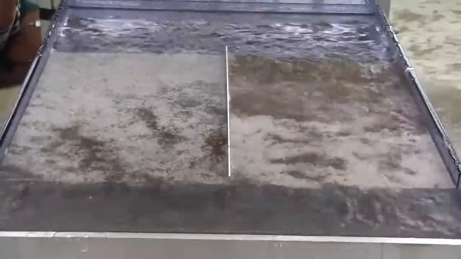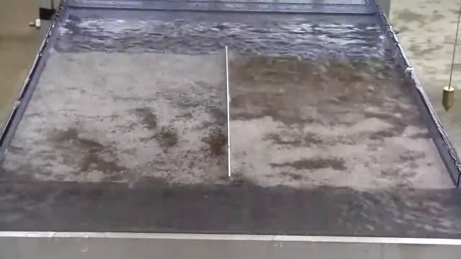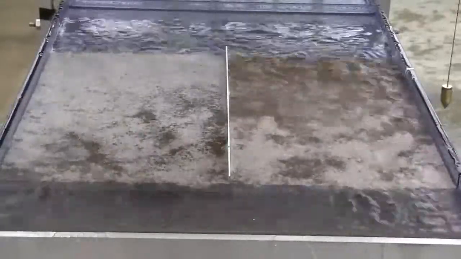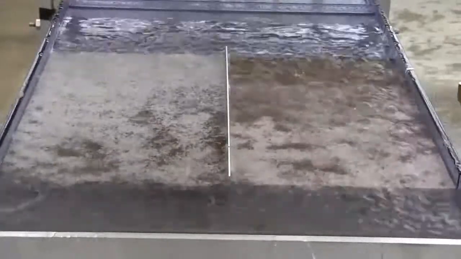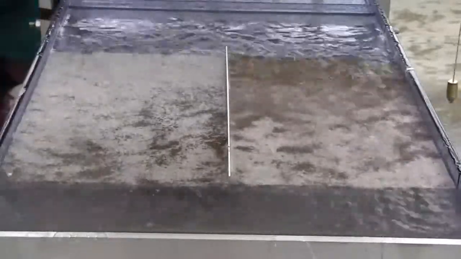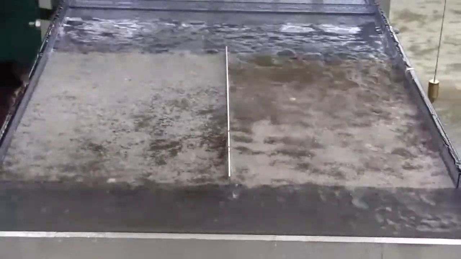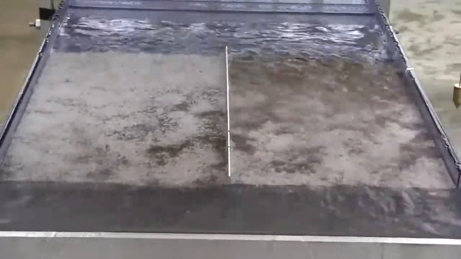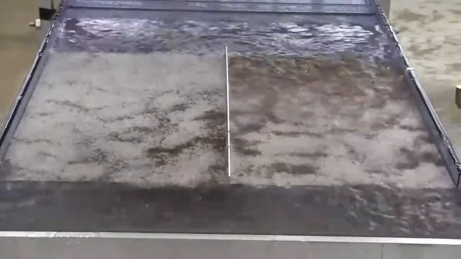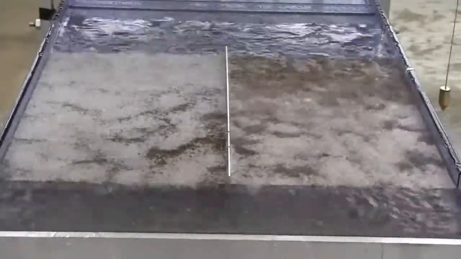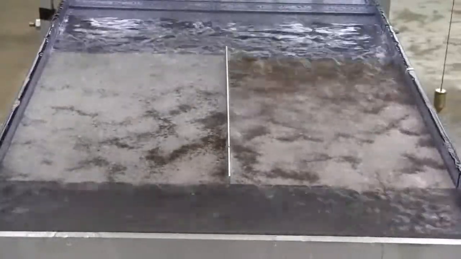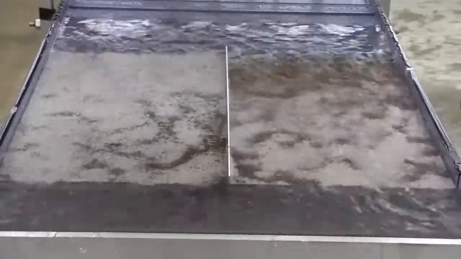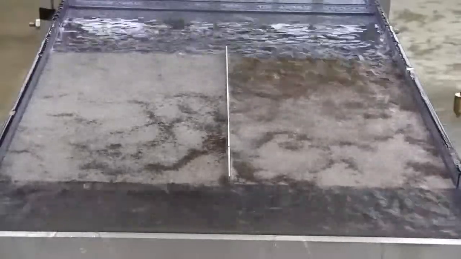So we're getting on the right hand side an appearance of something like dune movement. As you can see, the particles are taking time to move across the surface.